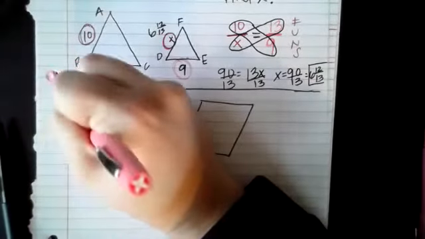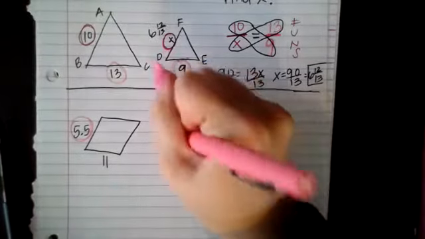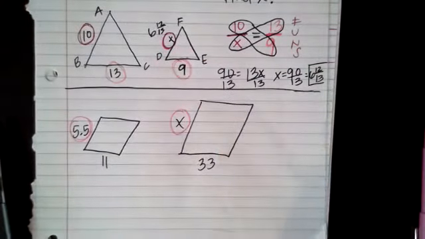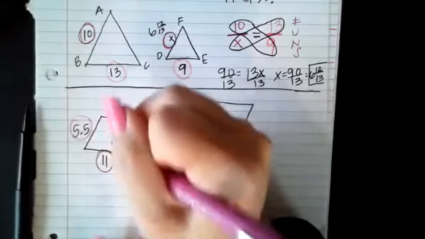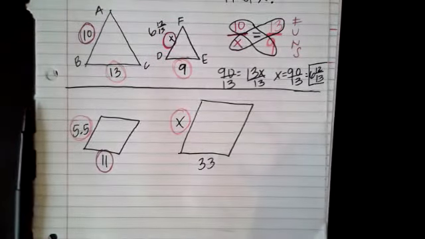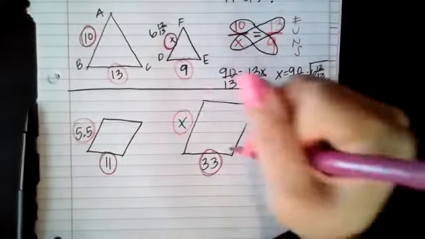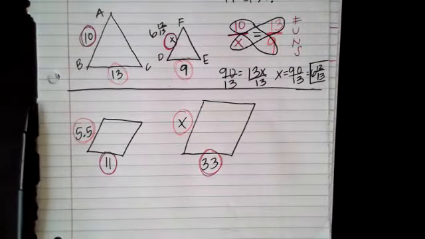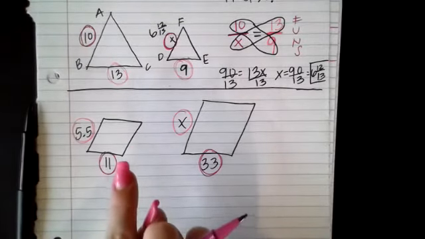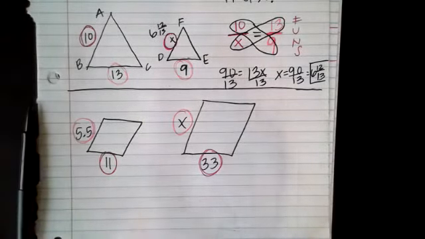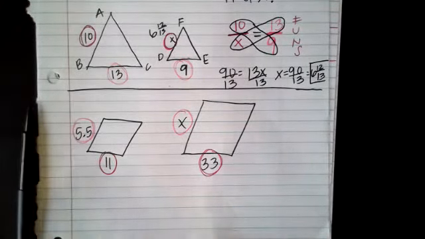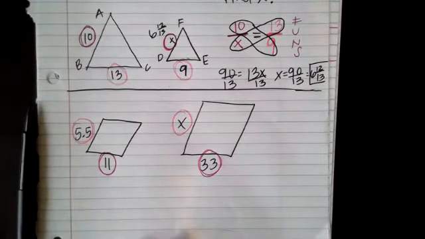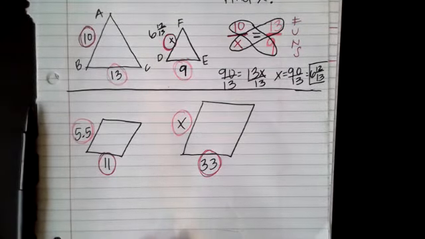So it is very clear that this side of 5.5 corresponds to this side here for x, which is what I'm going to solve for. And then it's also very obvious that this, what I would call the base of the parallelogram, corresponds to the base of this parallelogram over here. And unlike last time, we're going from a smaller shape to a bigger shape, which means that when we figure out the scale factor, what we are multiplying by, it is going to be some sort of whole number.